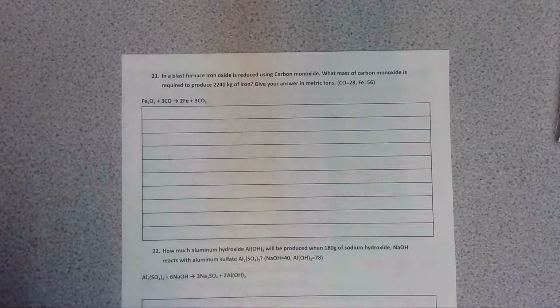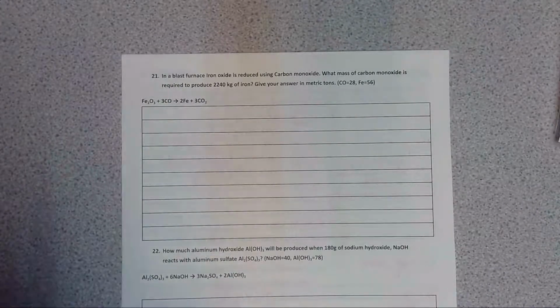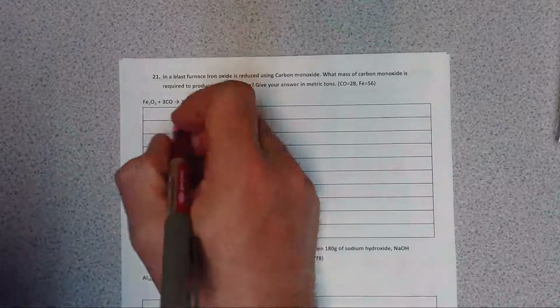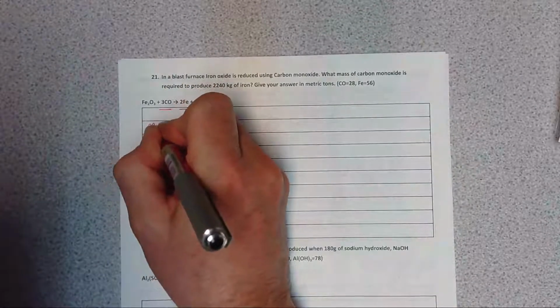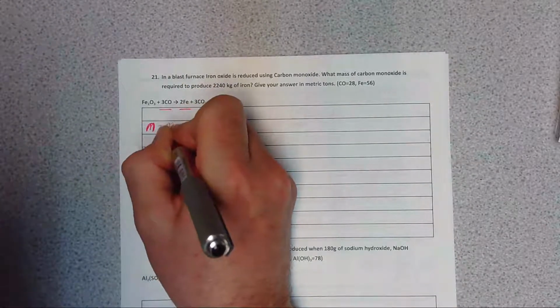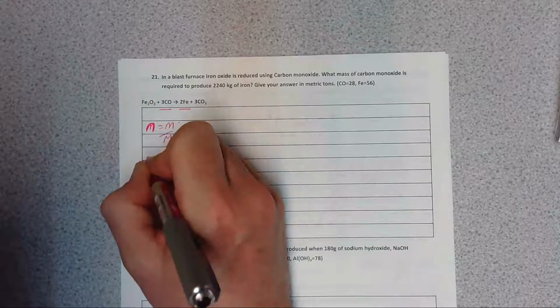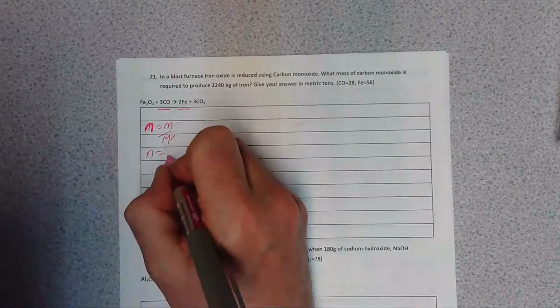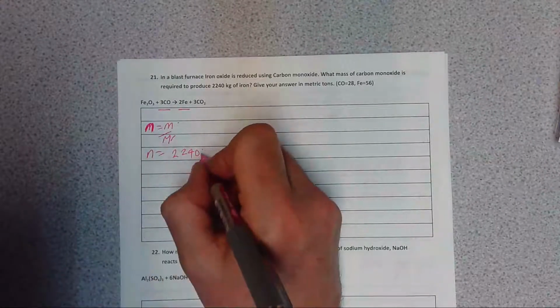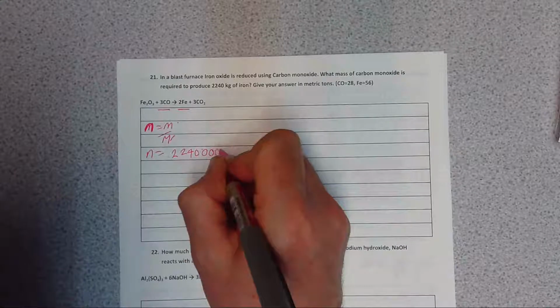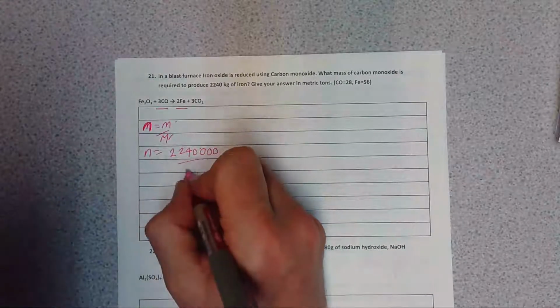So in a blast furnace, iron oxide is reduced using carbon monoxide. What mass of carbon monoxide is required to produce 2,240 kilograms of iron? So here's our iron and here's our carbon monoxide. So the number of moles is the mass over the MR. So we have 2,240 kilograms of iron, but we need to change that to grams, divided by 56.